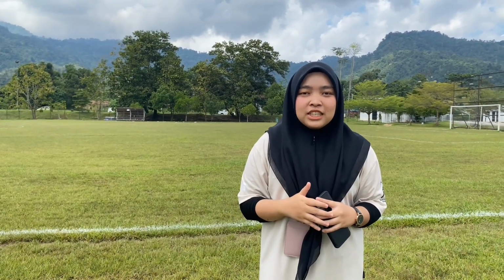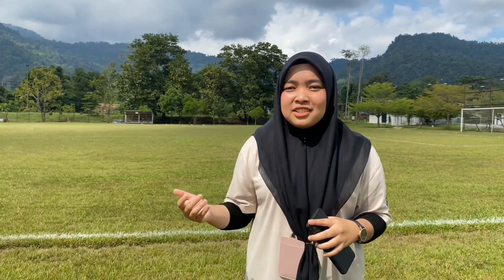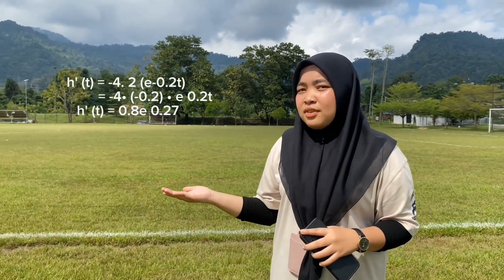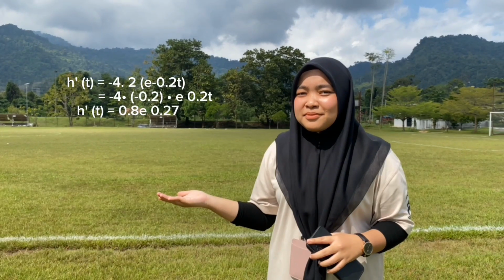h(t) is the height of the grass in centimeters. e to the power of negative 0.2t is the exponential decay term. To calculate the growth of the grass after 3 days, this is the derivative according to the function. First, the derivative of the constant term 5 is 0, as constants do not change.